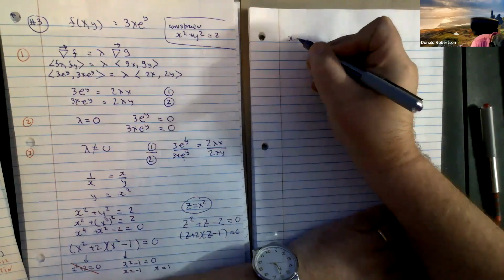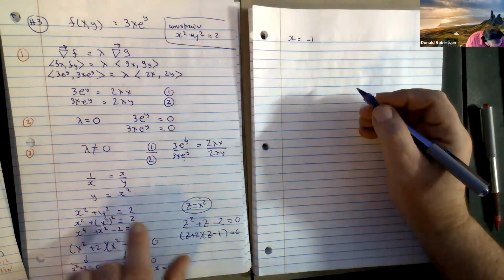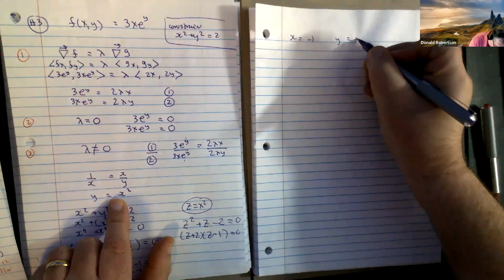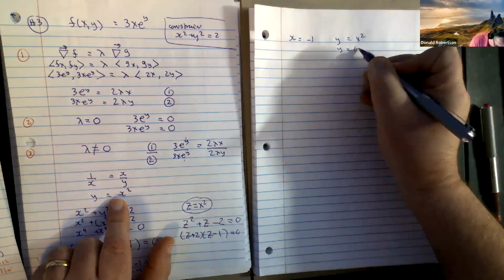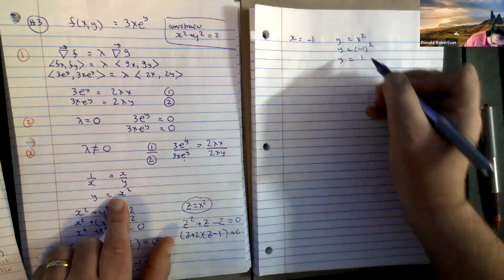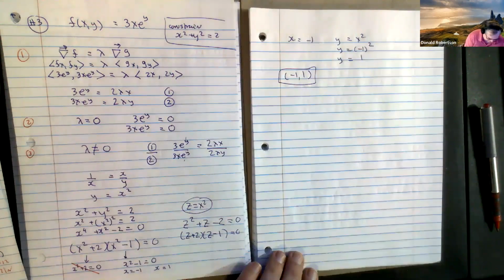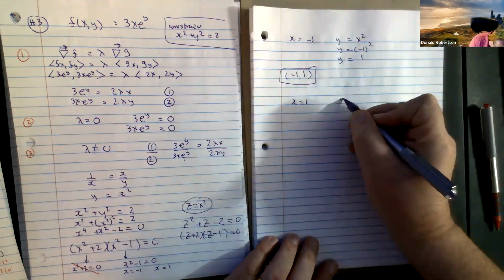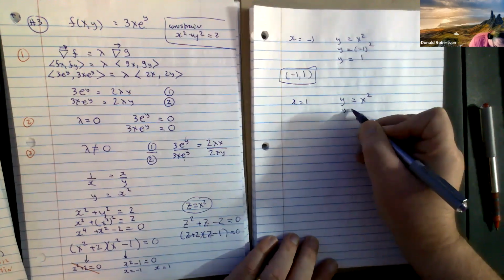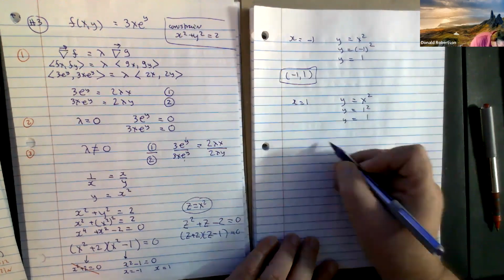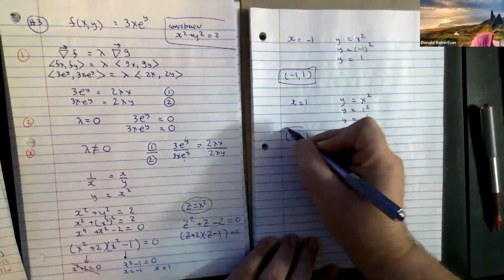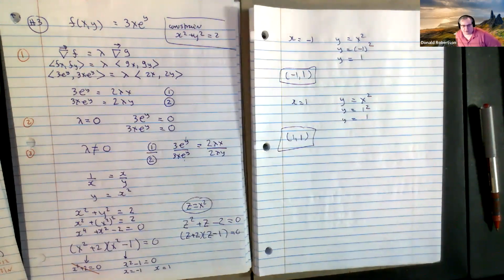If you take x equals negative 1, y is x squared, so y is negative 1 squared, which makes y 1. So I've got my first possible place. And when x equals 1, y is still equal to x squared, y equals 1, and I have my second answer. So this one went a little bit smoother. Do you see that there are only 2 places to go looking? That's the only 2 solutions that ended up being usable.